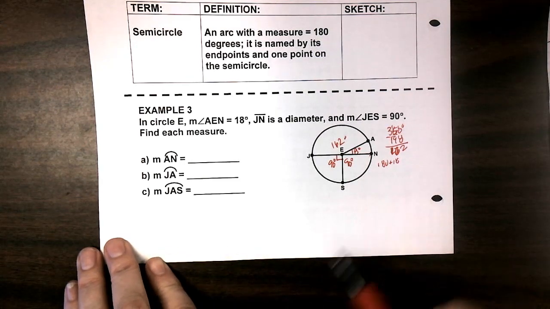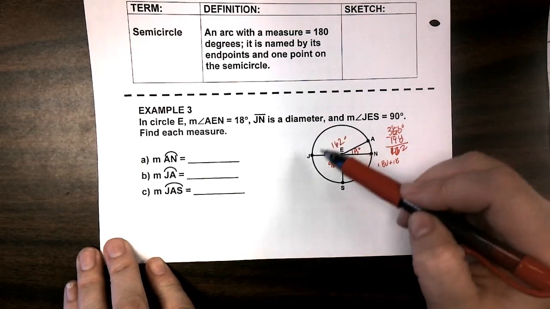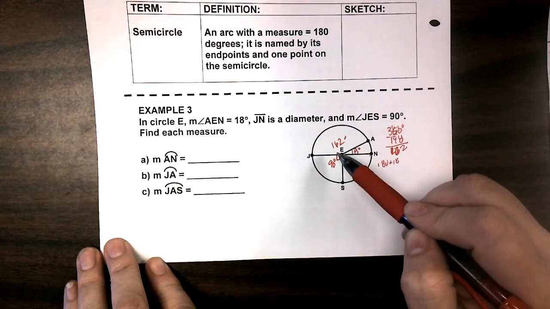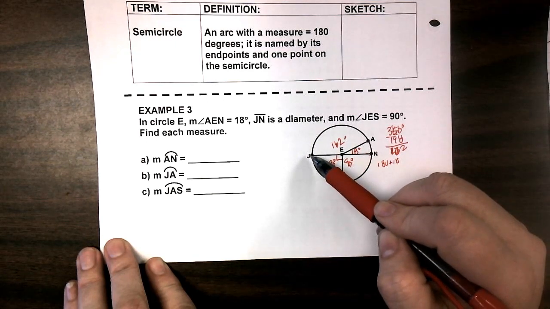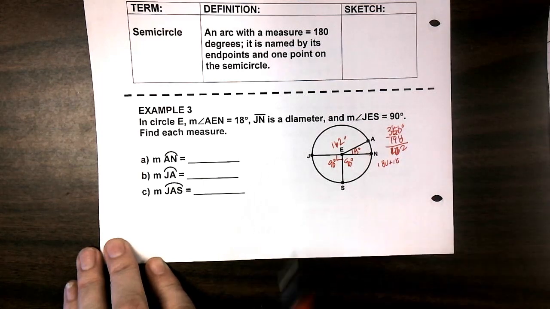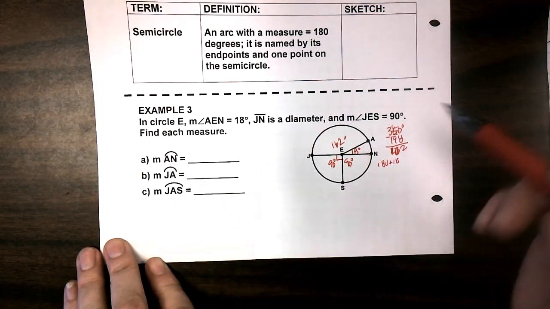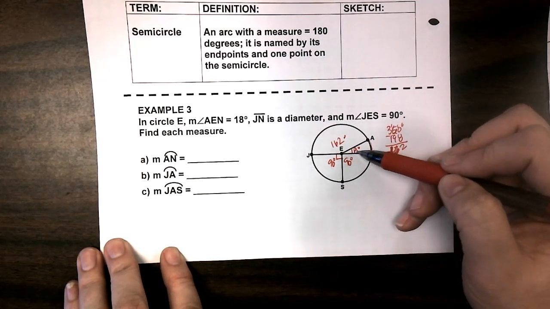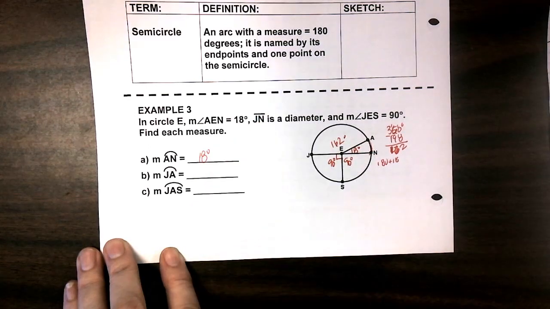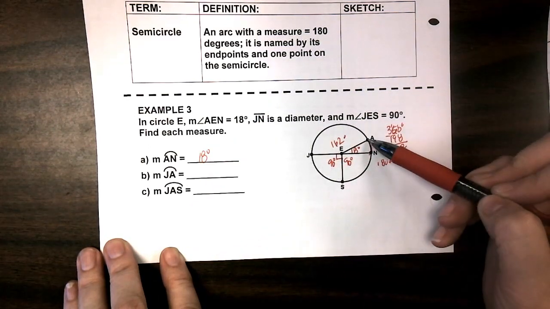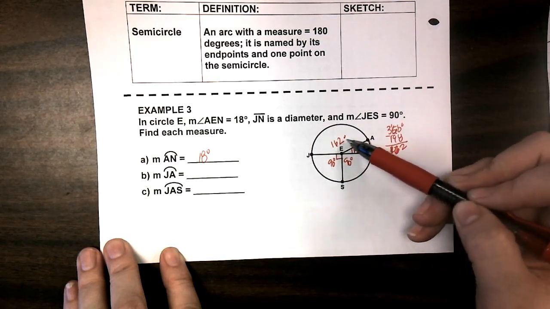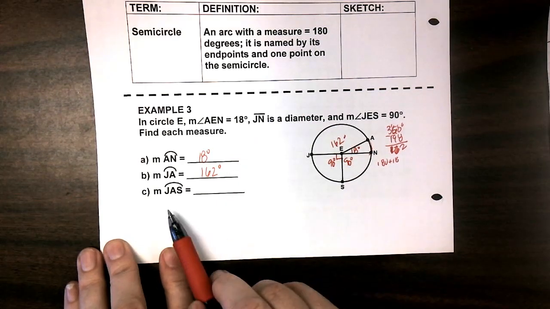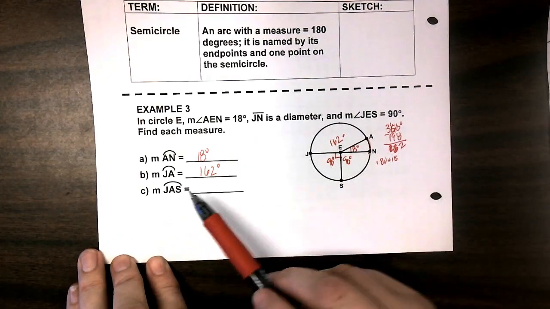162 degrees. So now I know all of the degrees, therefore I know all of the arc measures, right? Because JEA, that angle matches the arc length from J to A, and that's true for all of them. So the measure of arc AN from A to N is that arc there. It matches its central angle, which is 18 degrees. And then JA, from J to A, is going to match this central angle, so it should be 162 degrees. And then JAS is the major arc. It's 3 letters, so that's how I know it's the major arc.